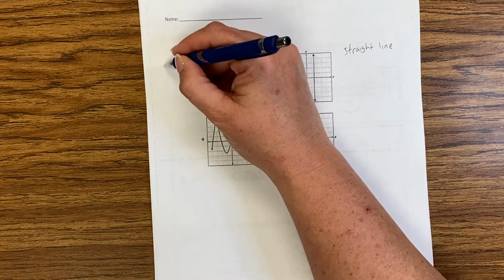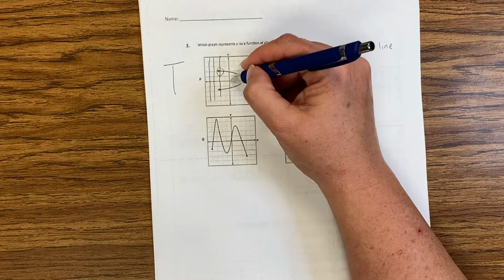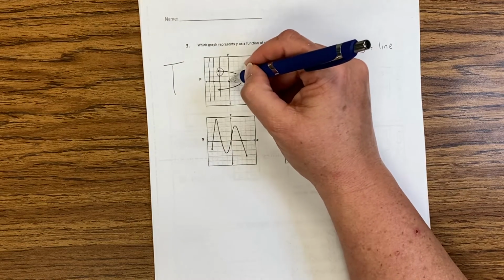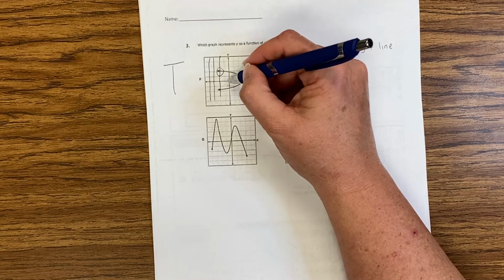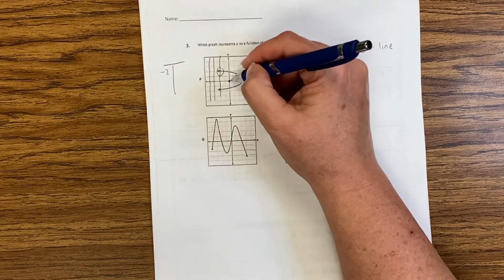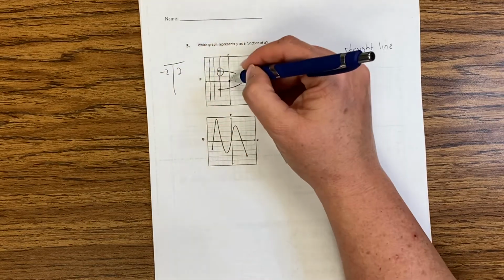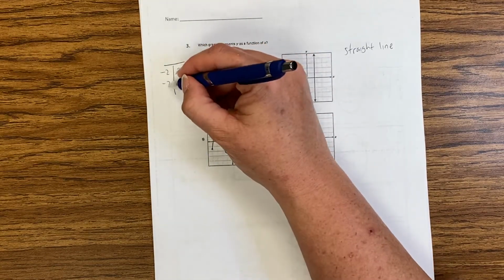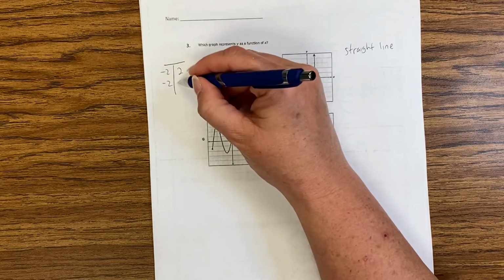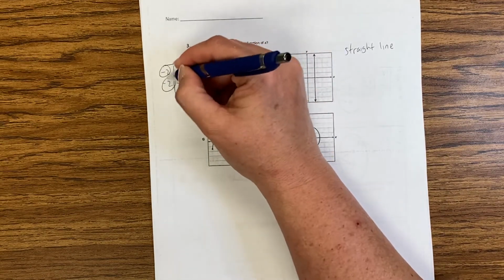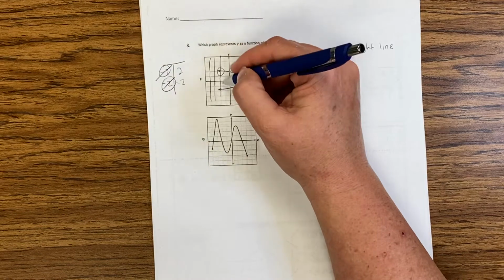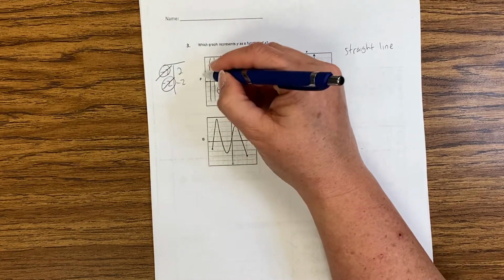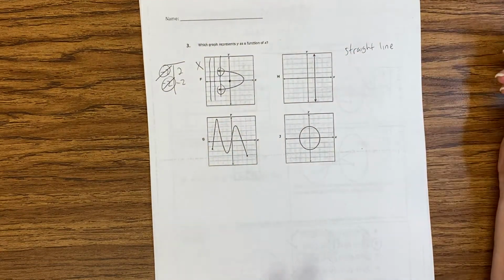So if I were to write this as a set of ordered pairs, moving -2, comma, 2. This would be -2, -2. So I've used -2 twice. My straight line told me so. This is not a function.